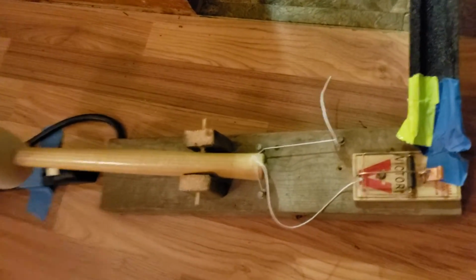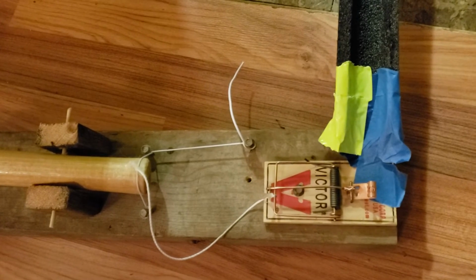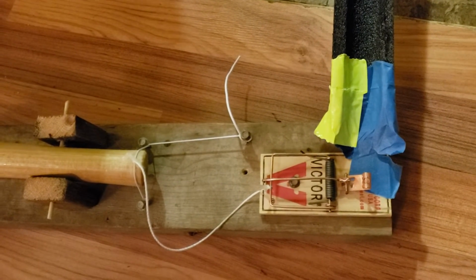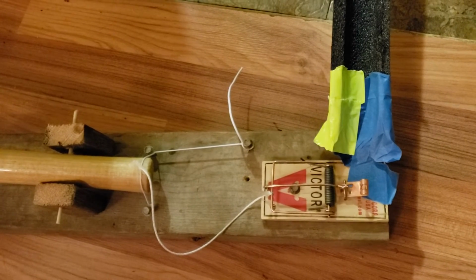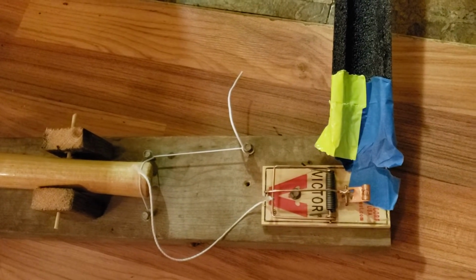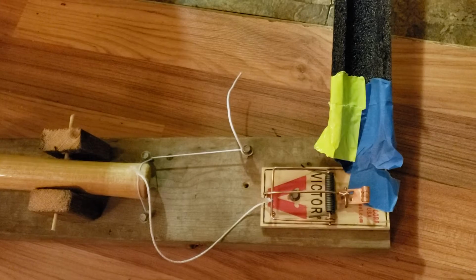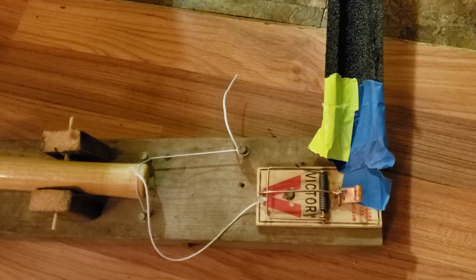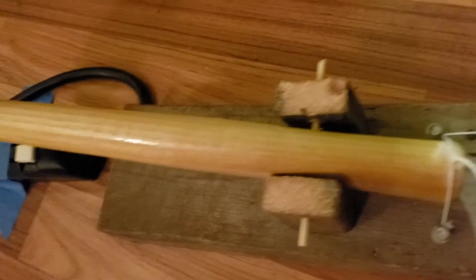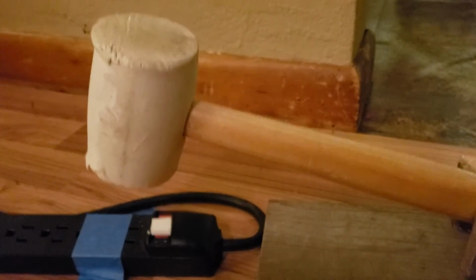This is a mouse trap that is set, so it has potential energy. Once the marble trips it, there is a string tied to the part of the trap that will fly backward. The string is also holding down this end of the mallet, which is holding this end of the mallet up.